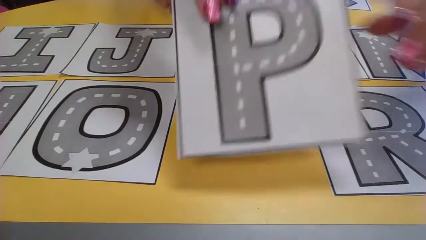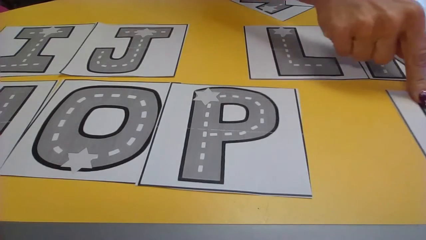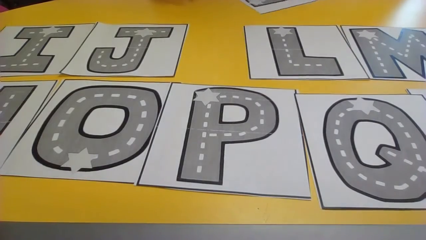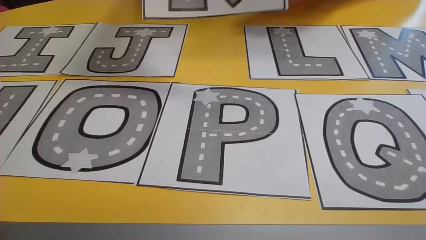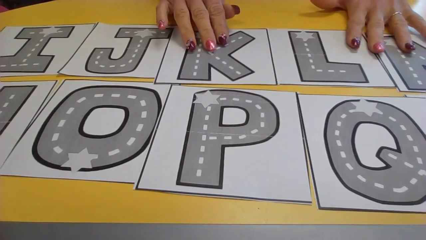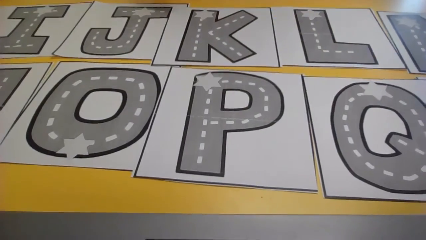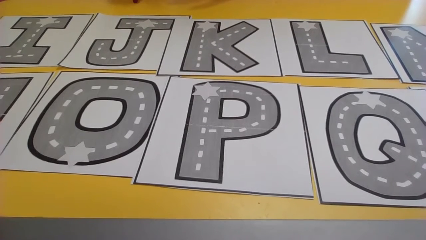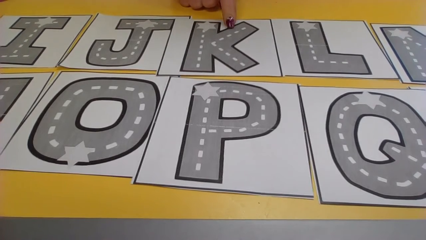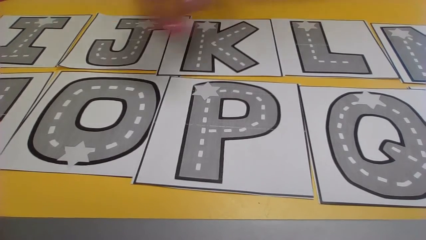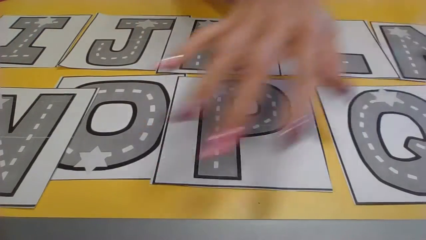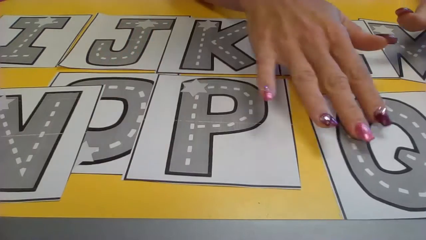P. Now before the R, I got to move it over and put my Q. Q, R. And look at what I found. The last letter I have is K. Now I'm going to say my alphabet again and see if I got them in a good order. Ready? A, B, C, D, E, F, G, H, I, J, K, L, M, N, O, P, Q, R. Did you line them up like that?